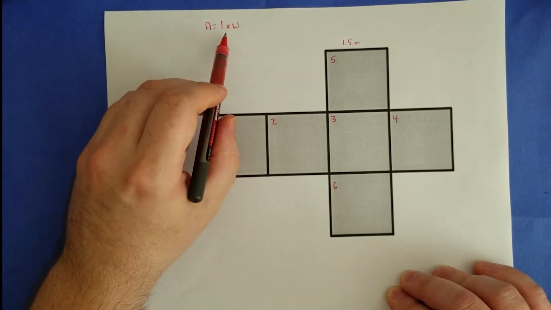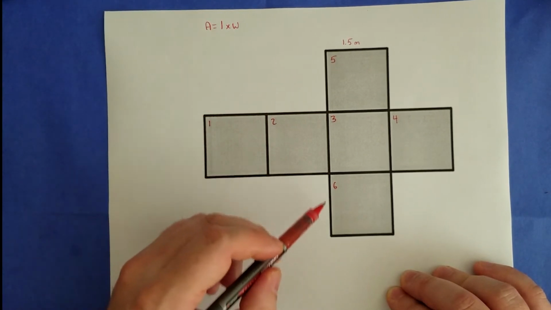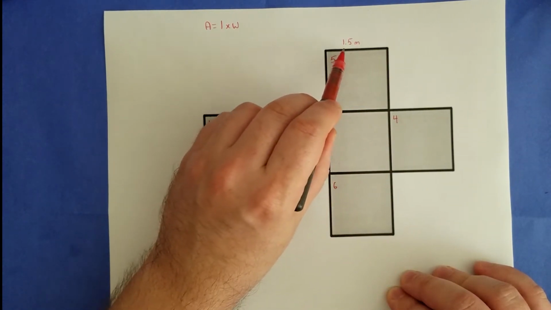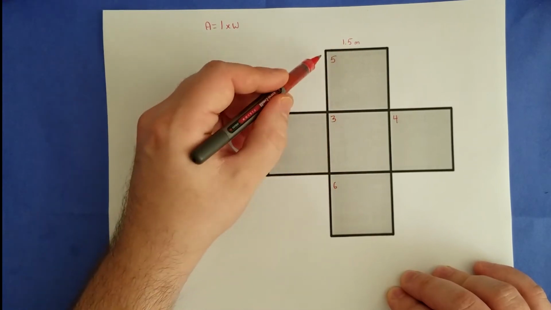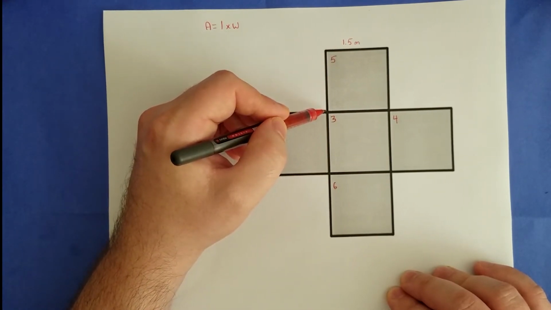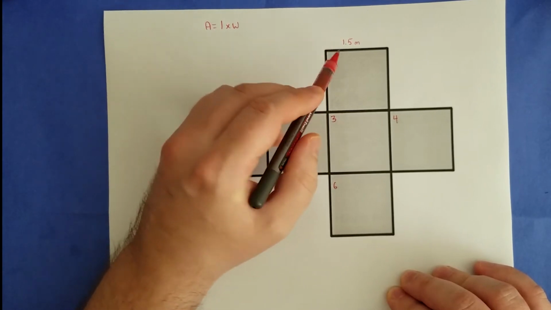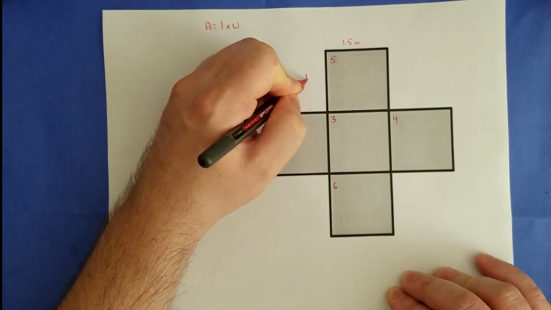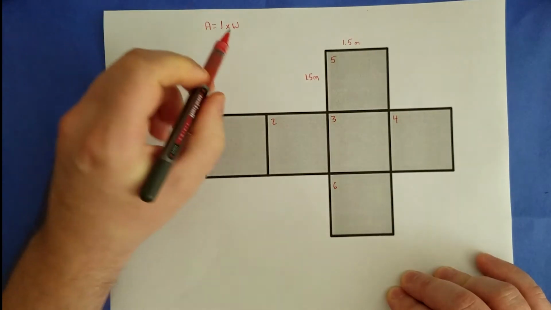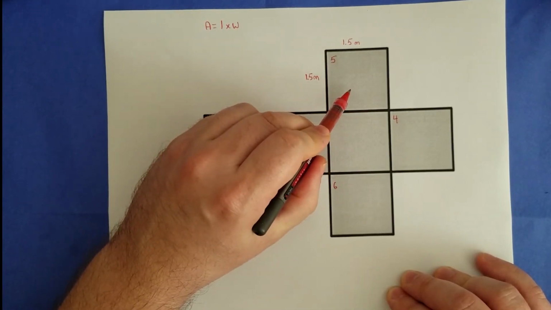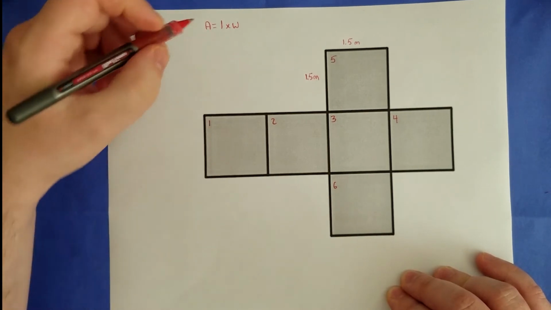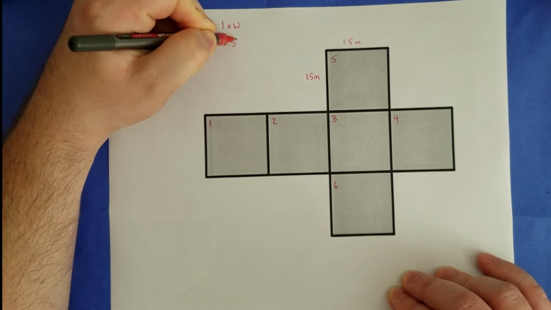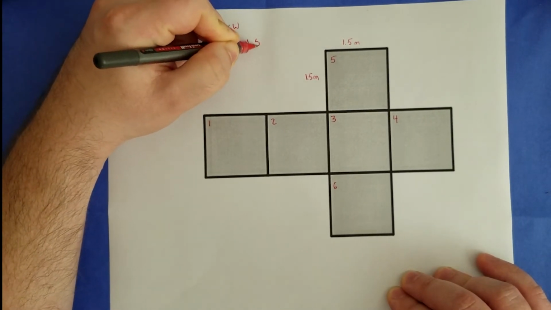So do they give us the length and the width? Here they do. Here they give me the length. If the length is 1.5, the width, if it's a square, is going to be the same thing. So my length is 1.5, my width is going to be 1.5 as well. I'm going to label that 1.5 meters. And I want to find the area of this square. All I'm going to do is plug it into my formula, rewrite my formula. Area equals 1.5 times 1.5.